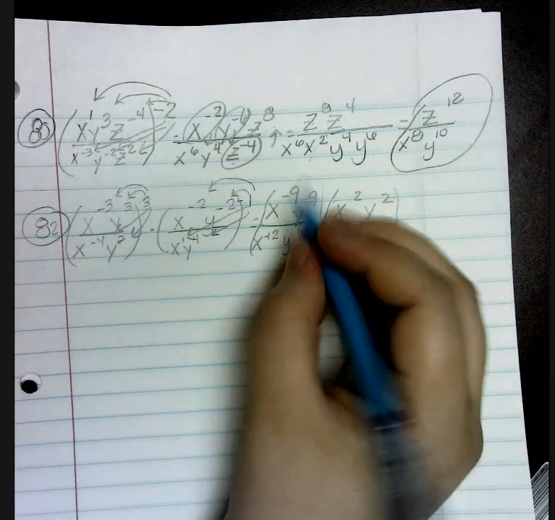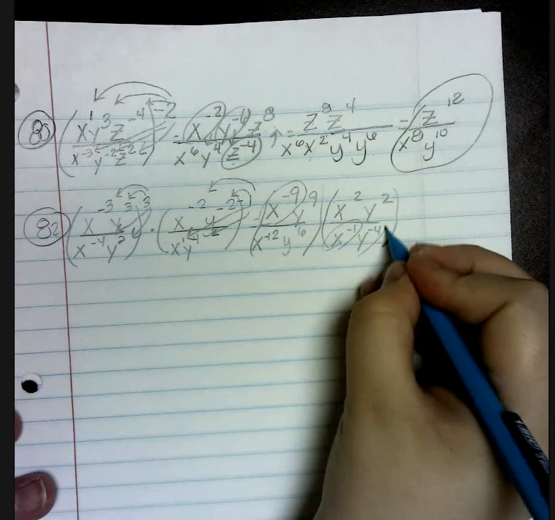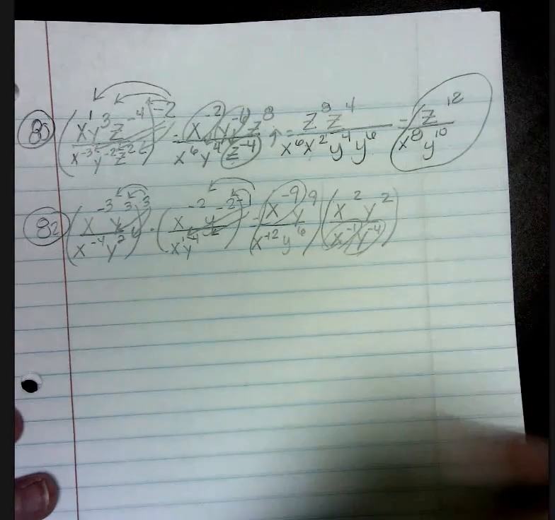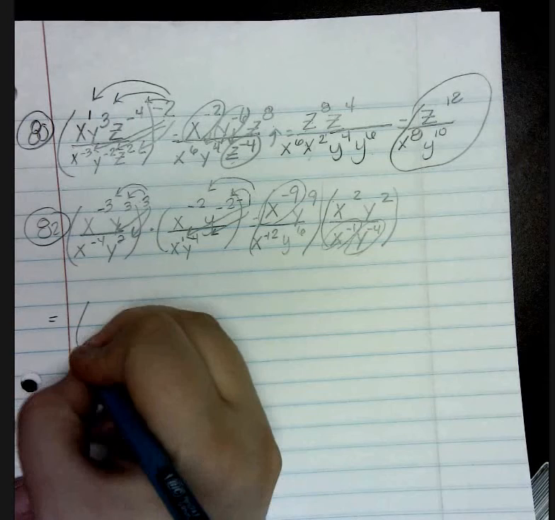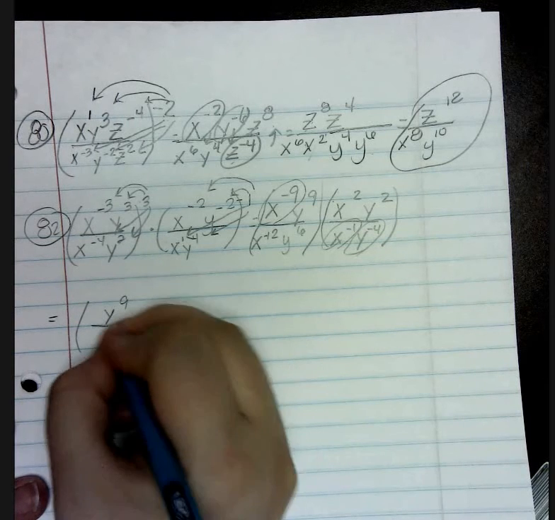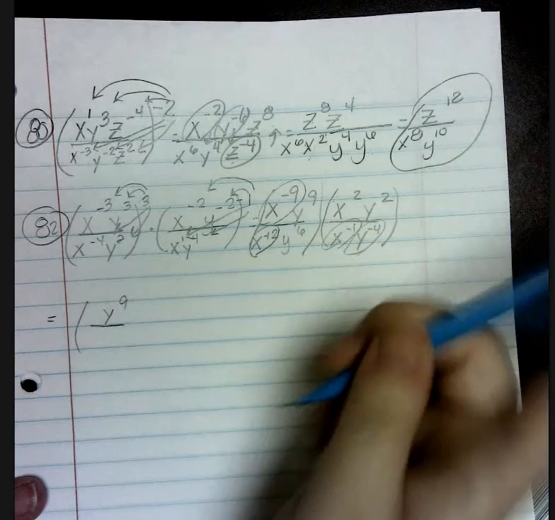Now I'm going to move my negative exponents to the other side. So I'm going to be left with, oops, didn't see that negative there for that 12.